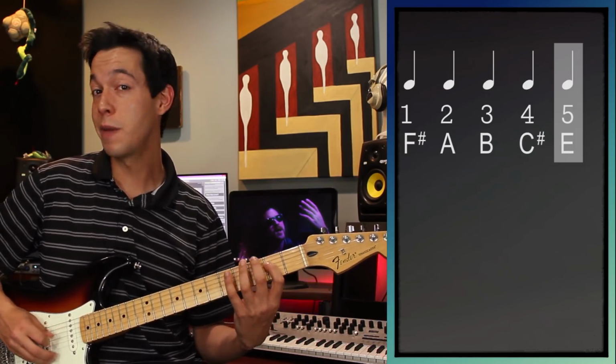What I'll do is I'll go in F sharp minor, and I'll just play up 5 notes of the pentatonic minor scale. 1, 2, 3, 4, 5. 1, 2, 3, 4, 5. But like I said, this is pretty boring. It is in 5/4 though.